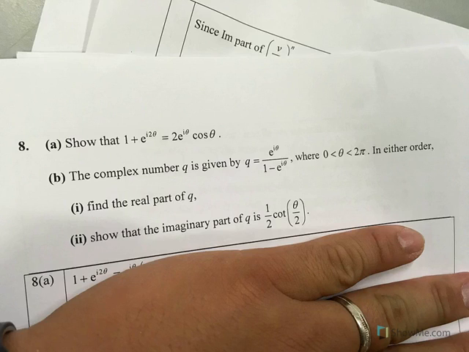Show that 1 plus e to the power i2θ is equal to 2e^(iθ) cos θ. So for this, what I can do is use the half angle, because I'm going to cut my angles into half. There's always a common trick to this. Basically, I'm going to factorize out e to the power iθ. Then I have e to the power negative iθ plus e to the power iθ inside.